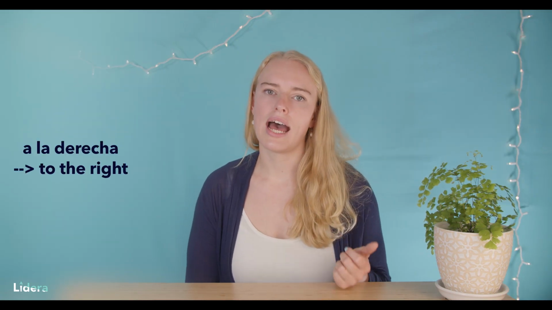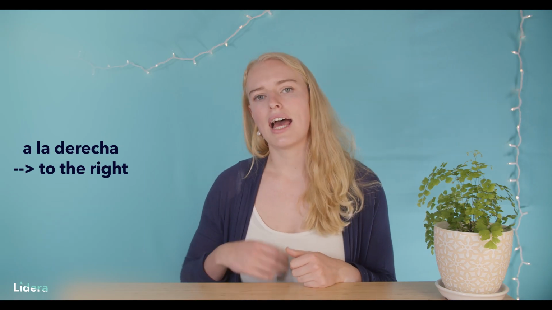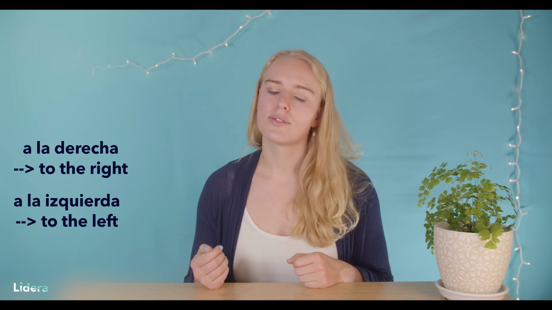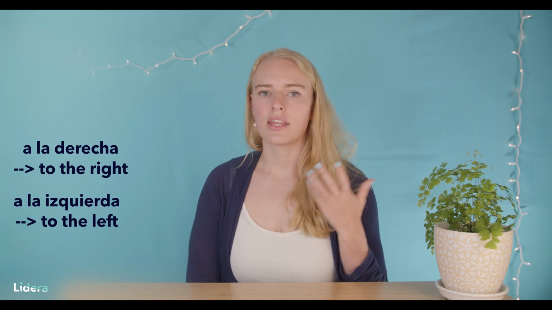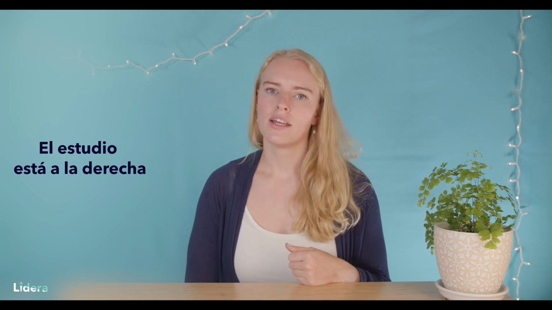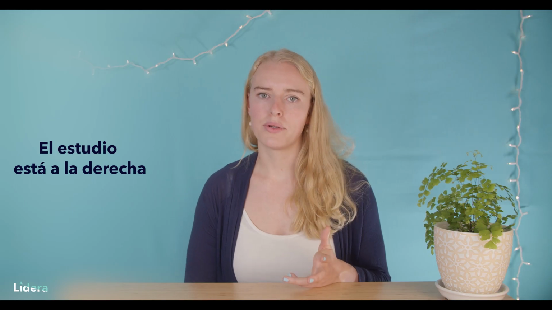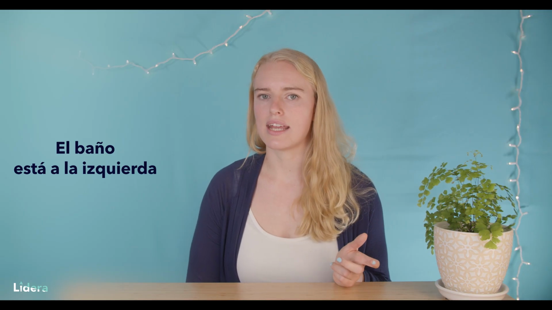All right, our next two prepositions are a la derecha, which means to the right, and a la izquierda, which means to the left. So if we wanted to say the study is to the right, we would say el estudio está a la derecha. If we want to say the bathroom is to the left, we would say el baño está a la izquierda. So let's practice those ones.